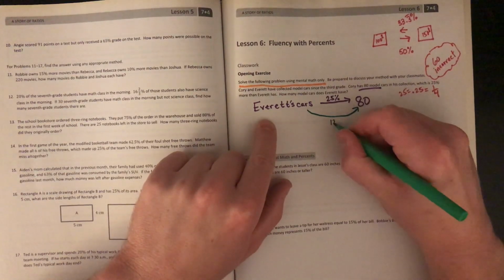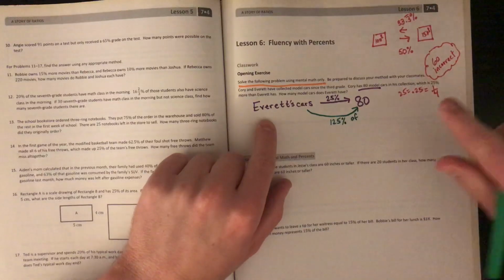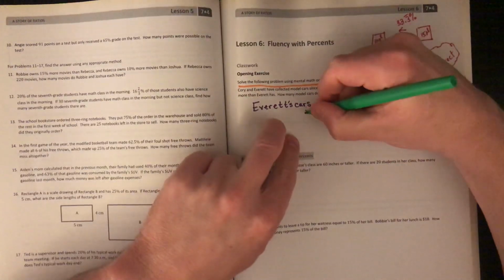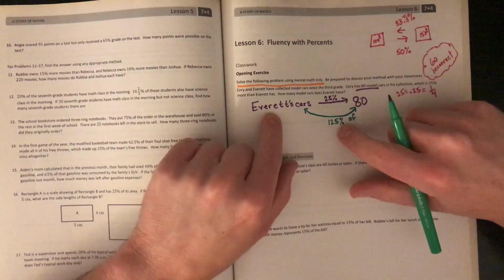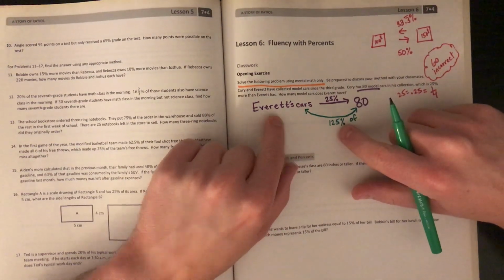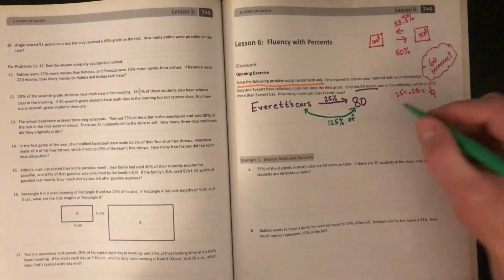is 125% of that, right? Maybe I should have drawn the arrow the other way, I'm not sure, but that means that 80 is 125% of however many cars Everett has. Okay, so can I put 125% in as a fraction?